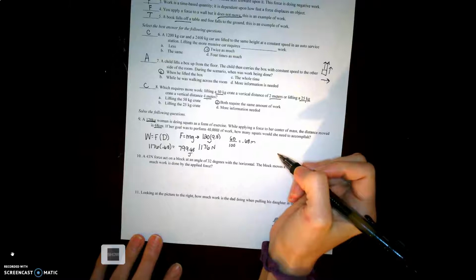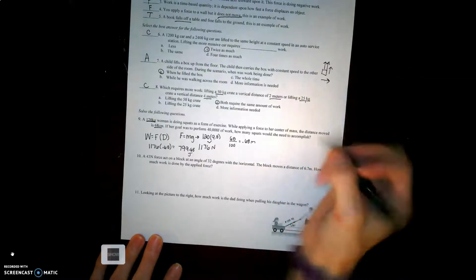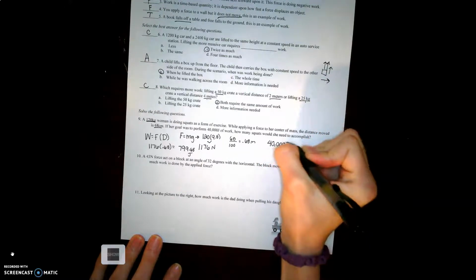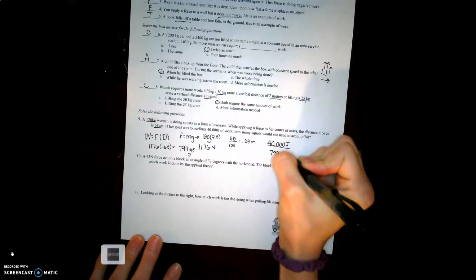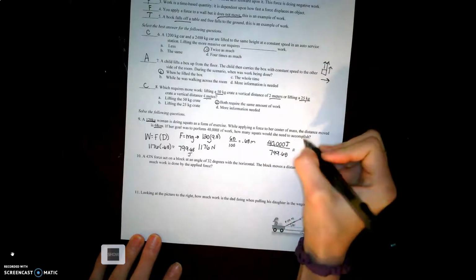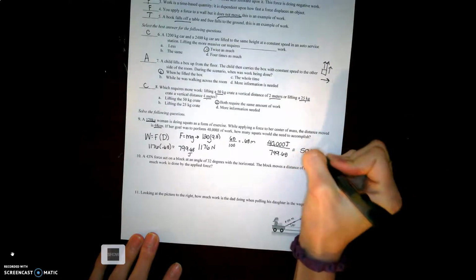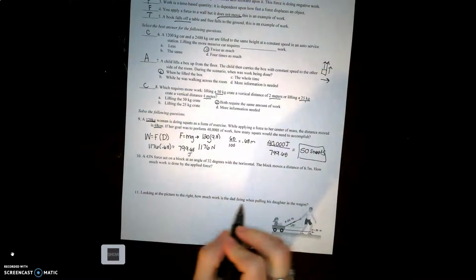And we want to know how many squats she would need to accomplish 40,000 joules. So divide those, and you're going to get about 50 squats as your answer.